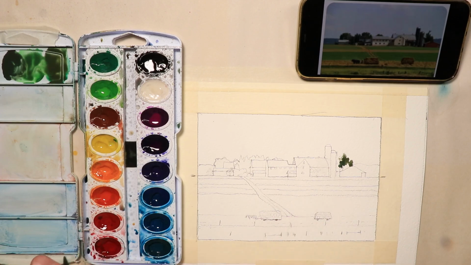So right away when I start noticing the lights and darks in the picture, the shadowing and things like that, I just want to kind of think to myself, can I see a real definite shadow pattern where the light's coming from?